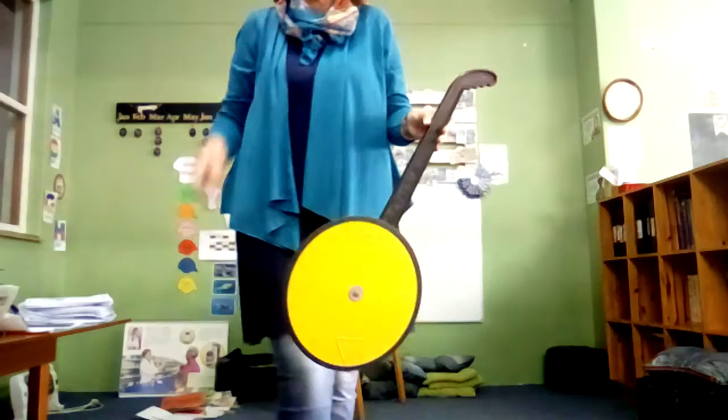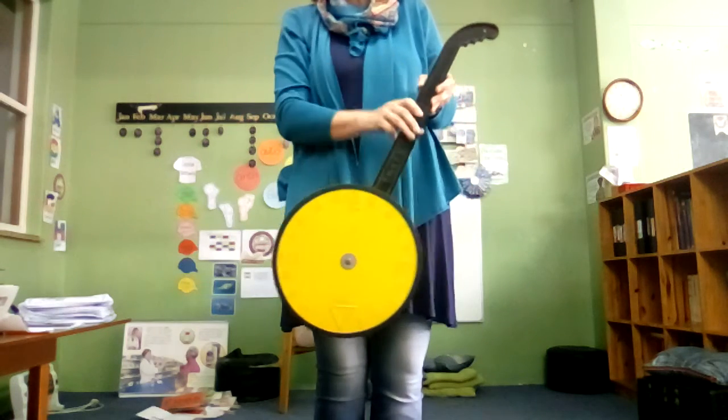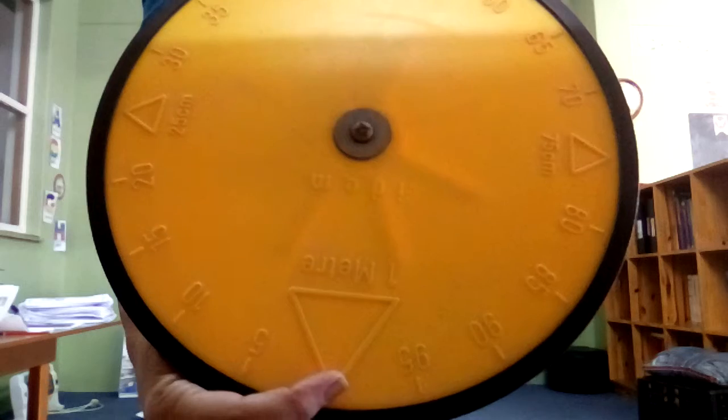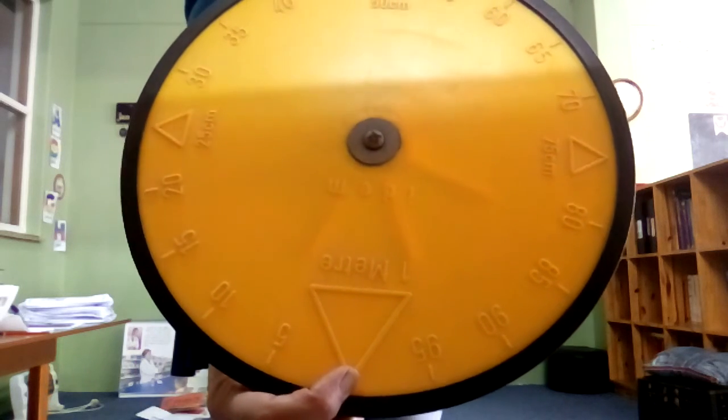I want to show you another tool. Let me just put this down quickly. Now you guys must have seen a thing like this. I had it in the class once, although we didn't talk about it. This is called the trundle wheel. If I bring it a little bit closer, you will see it's got a triangle there that shows a meter. When I start, I put this meter mark at the beginning of the line that I'm going to measure.